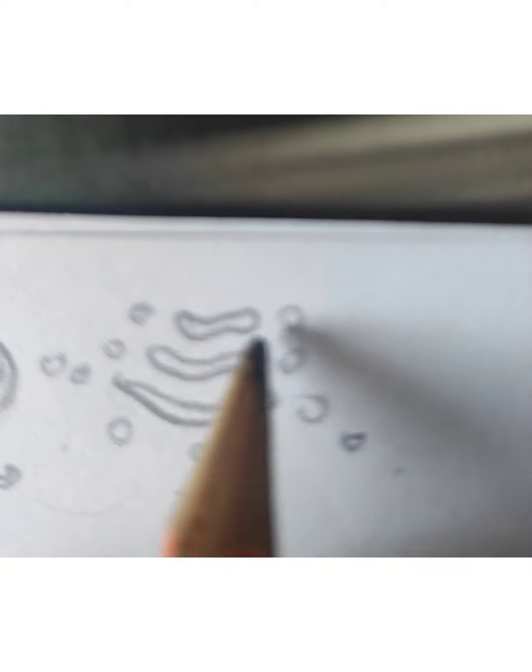Golgi complex. Golgi complex is also a membrane-bound cell organelle. It is stacked on top of each other like this.